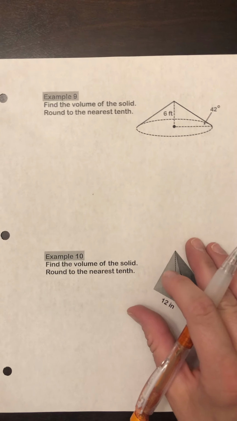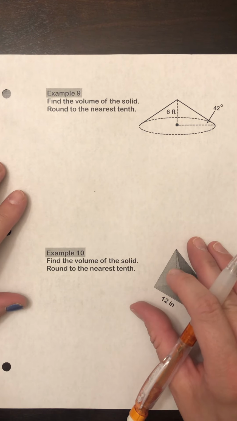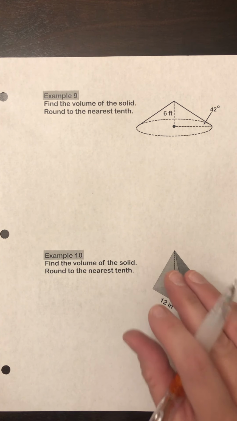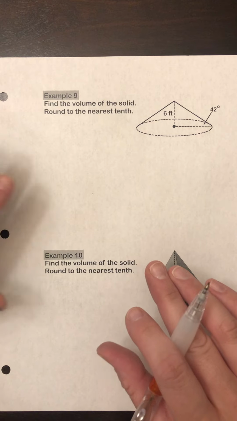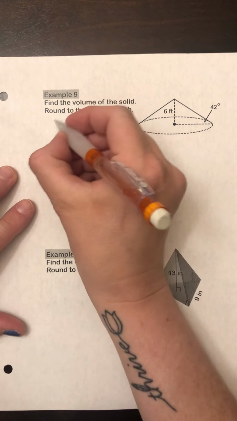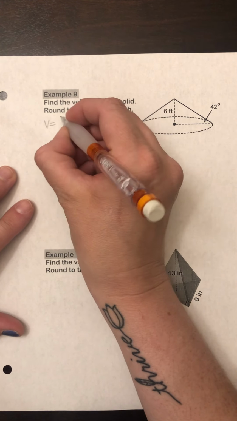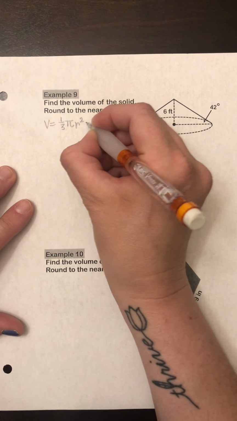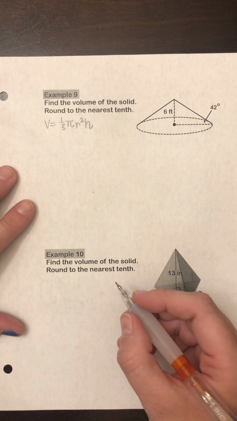All right, let's try one that is a little more challenging. And by that, I don't mean hard. I just mean it brings back some trig, because Miss Wingard loves trig. All right, so find the volume of the solid. So the formula is 1/3 times pi times r squared times h.